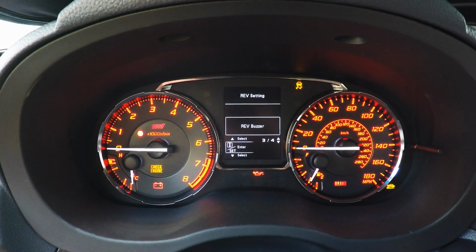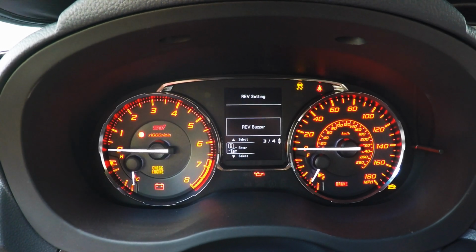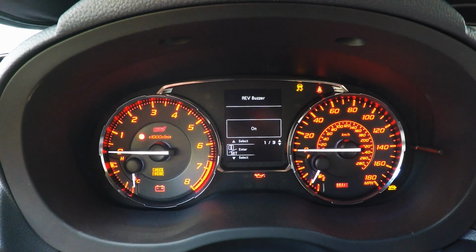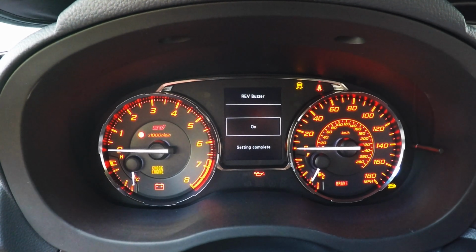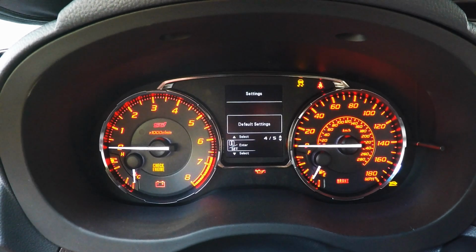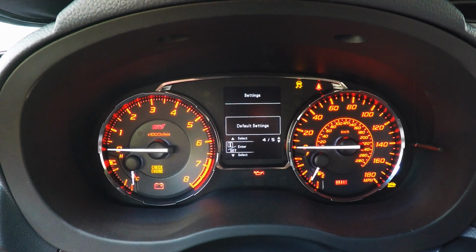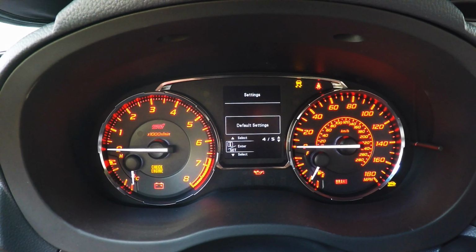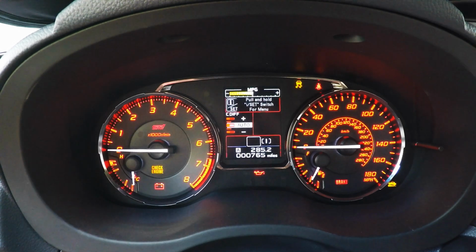And the next one is rev buzzer. Do you want an audible alarm when you hit your rev limit setting? Mine is set to on, and I'm going to leave it that way. And we're going to go back. Menu number 4, you can revert everything to default at any time. I don't know why you'd want to. Once you get it set, you're probably going to leave it the way it is. And finally, you can go back.